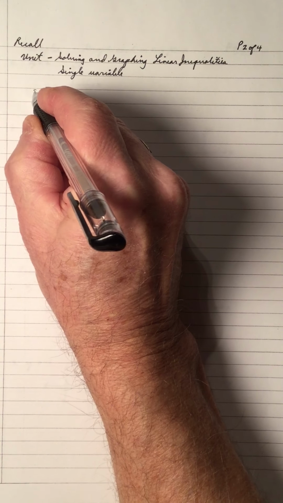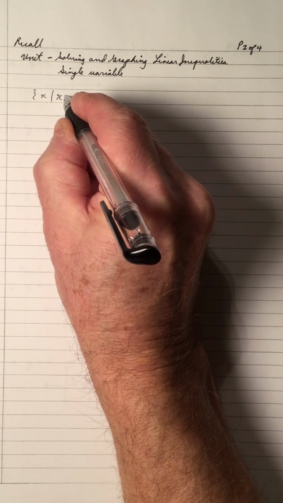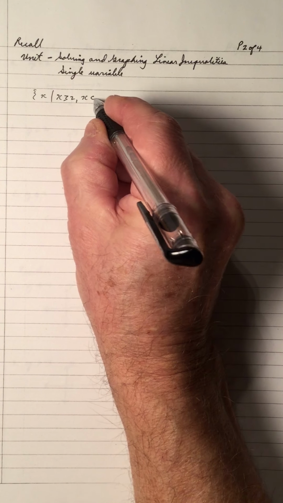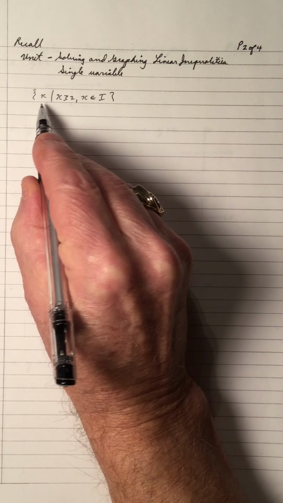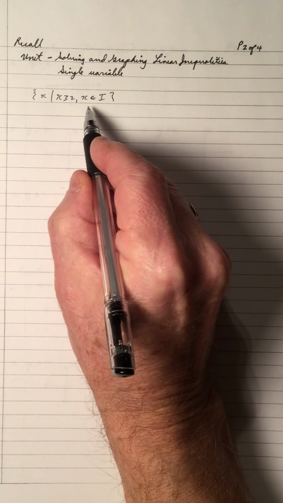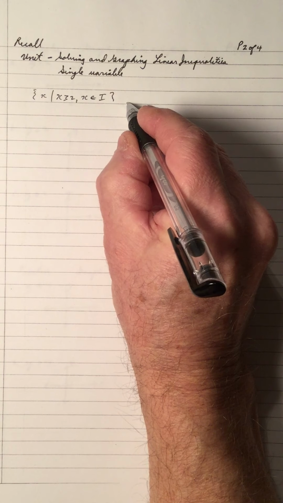An example is that when you do linear inequalities on a single variable, we have the set notation written out like this. This is the set of all x such that x is greater than or equal to 2, where x belongs to the integers.